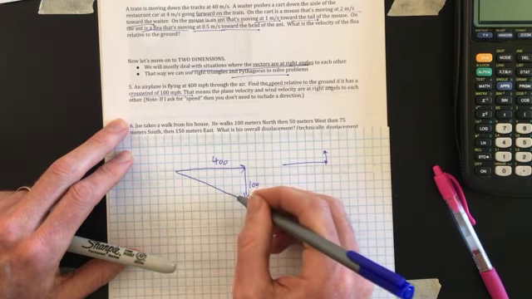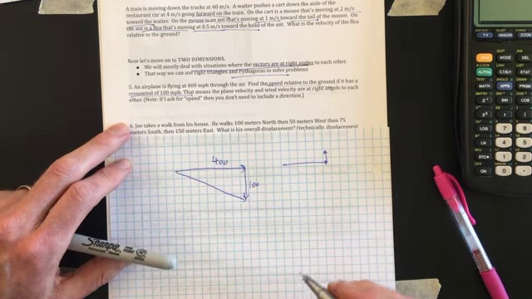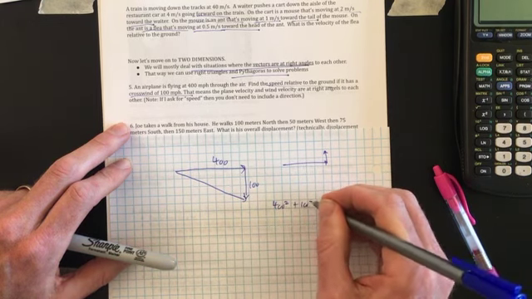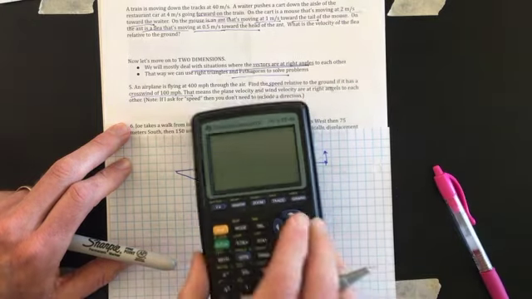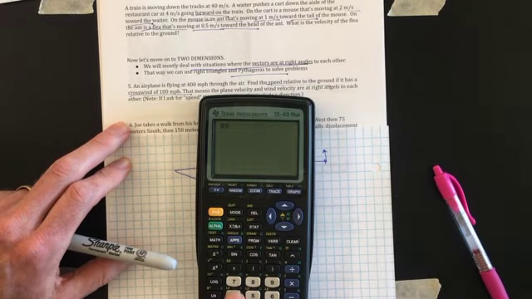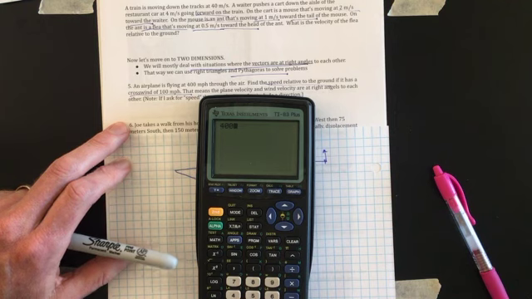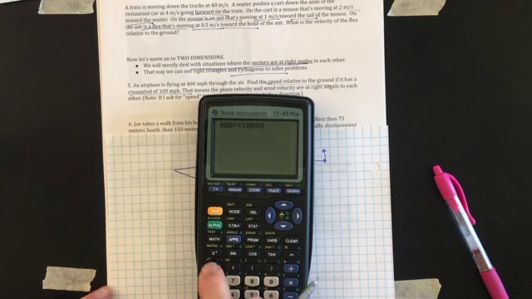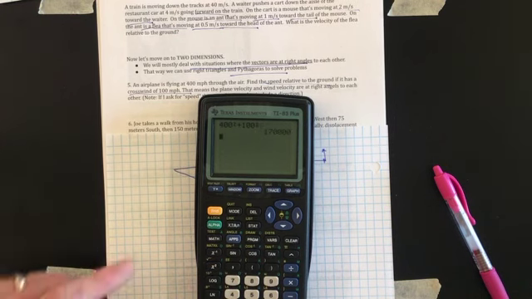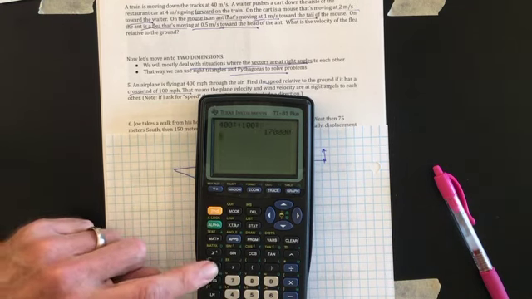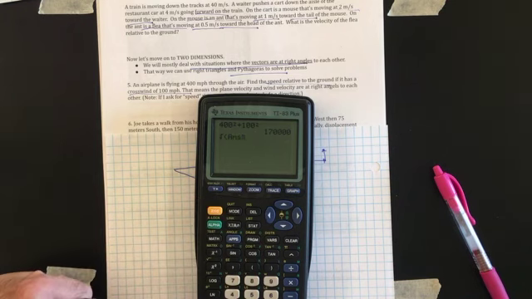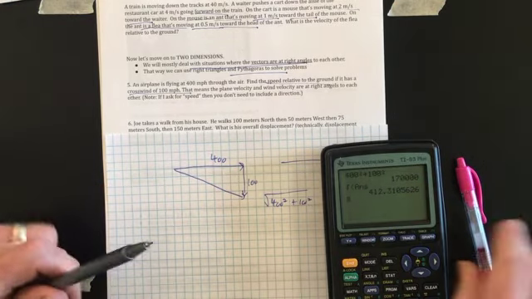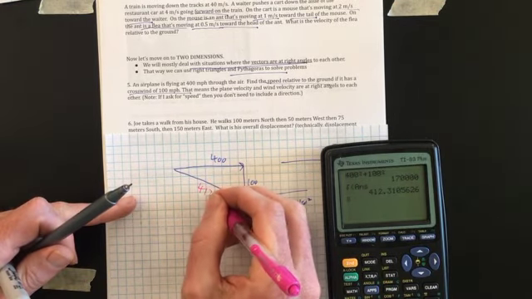Now I just have to find the hypotenuse of this thing right here. And the way I'm going to do that is I'm going to do 400 squared plus 100 squared, and then take the square root of it. So we got our handy dandy calculator. I do 400 and I square it, and I add in 100 and I square that. Let's equal all that together. Then I'm going to square root the answer, and I get 412.3, but we'll just call it 412. So the length of this one is 412.